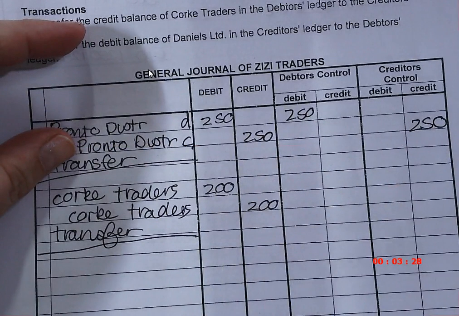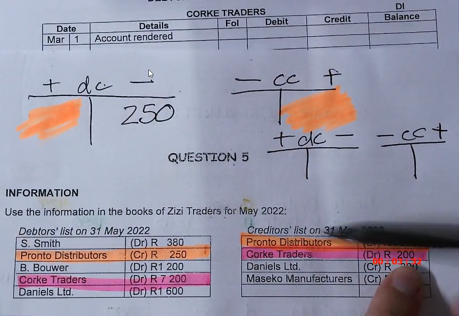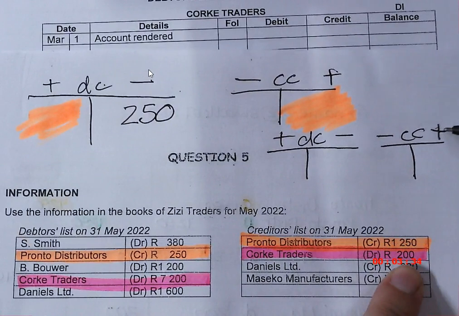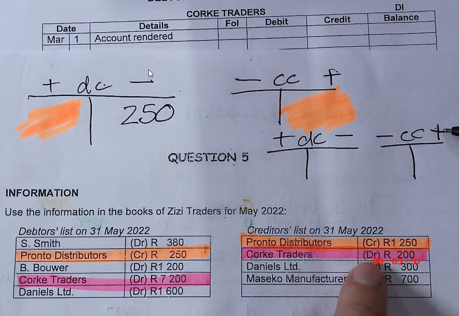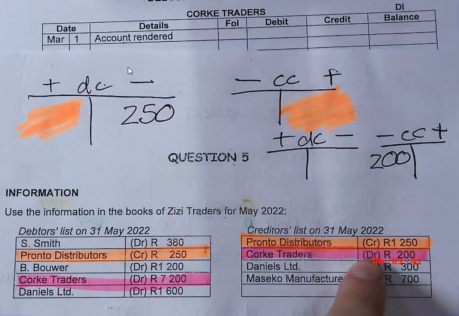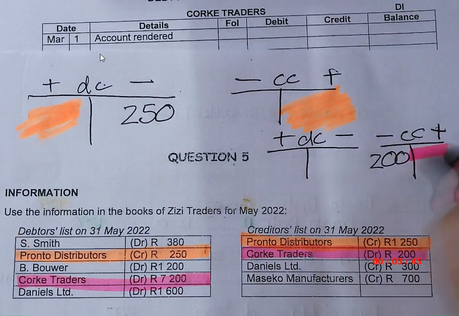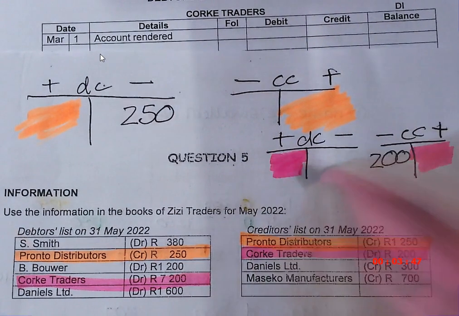Okay. Now I go look. That 200 is in the creditors. So I'm going to work here. It's on the debit side. So I'm going to put it here. How will I get it away? By going opposite. So I'm going opposite, double entry.